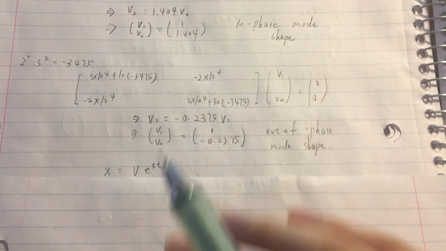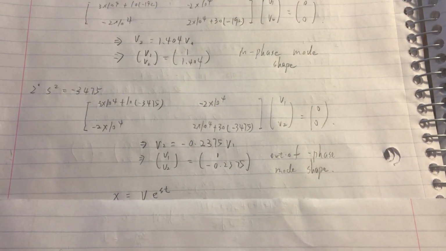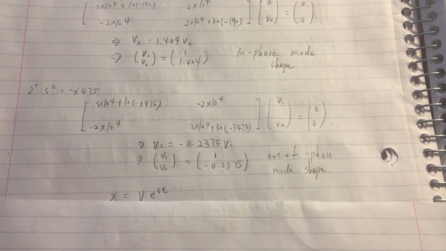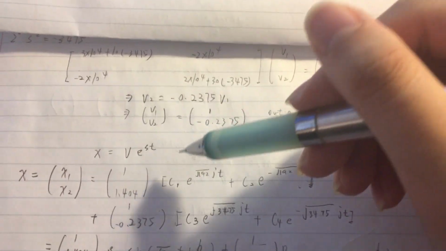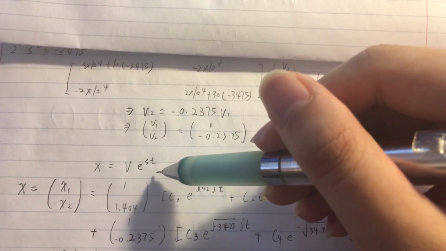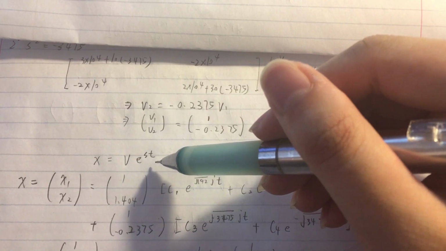Finally, we put these two solutions of v into the previously defined x equals v times e^(st).